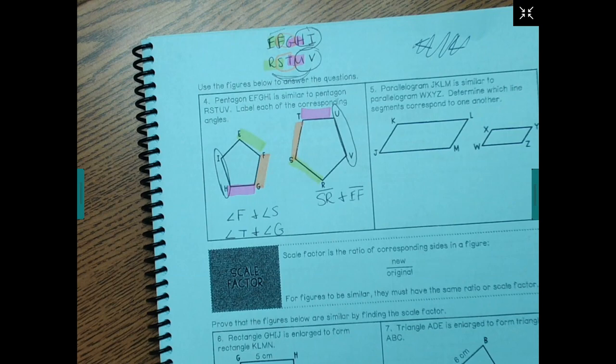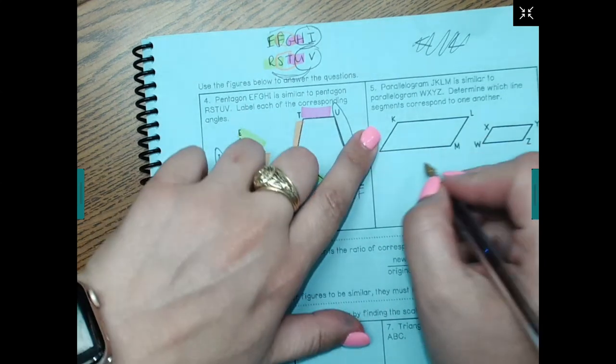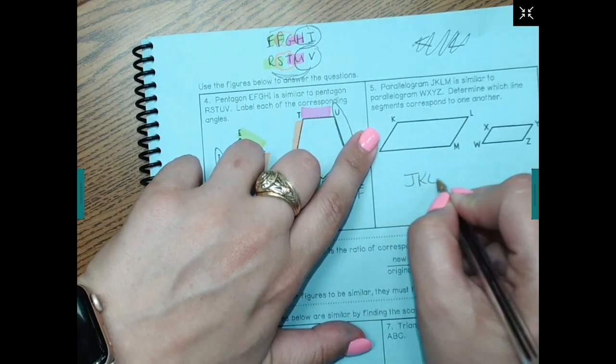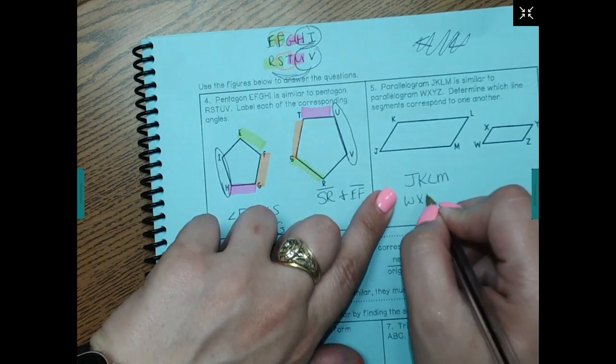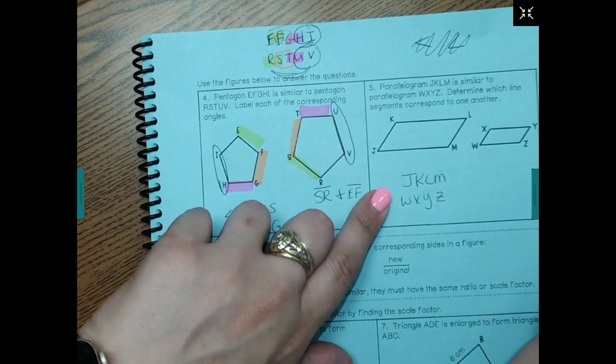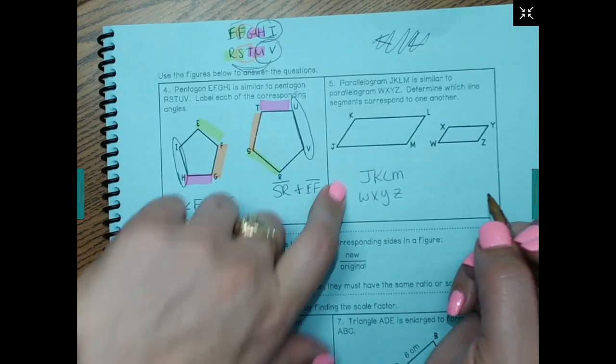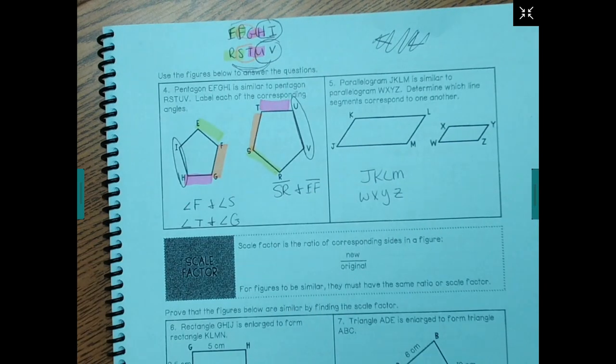Okay, what are you confused about? The angles or the sides? Everything about it. This is really new. Okay, so let's look at our parallelogram, JKLM, and WXYZ. If you're confused, these letters are going to be a game changer for you. If you can see this, then the letters might not be very important to you.